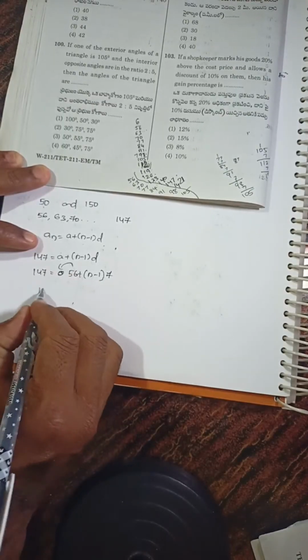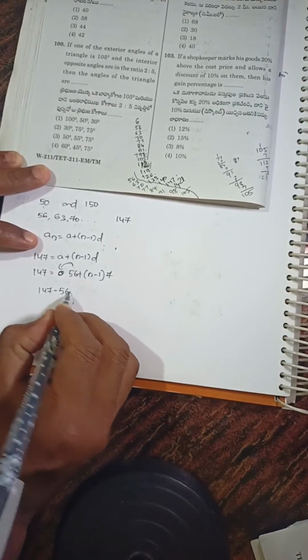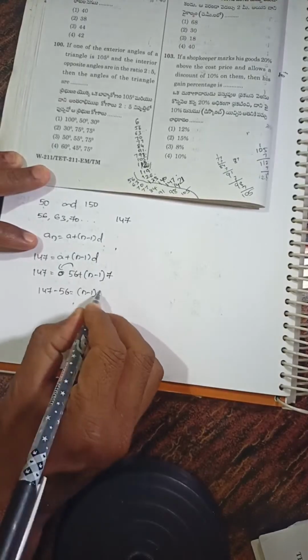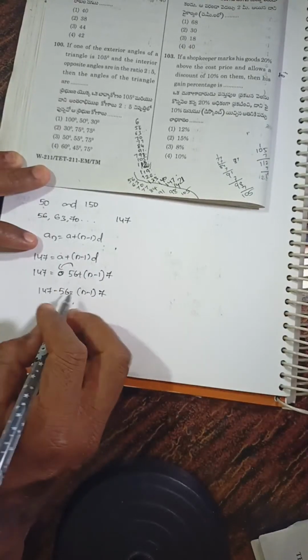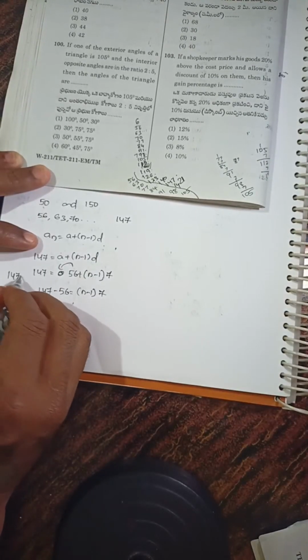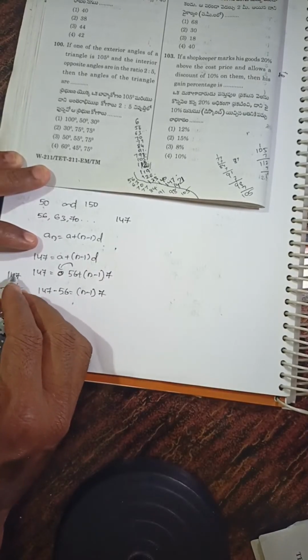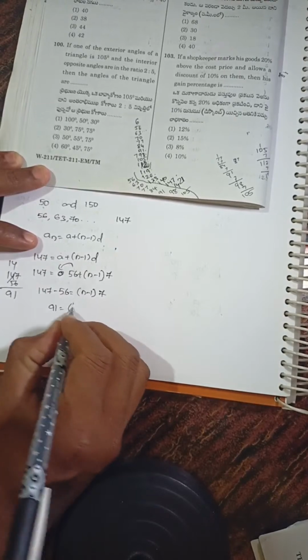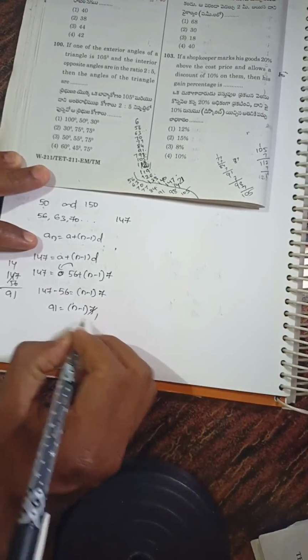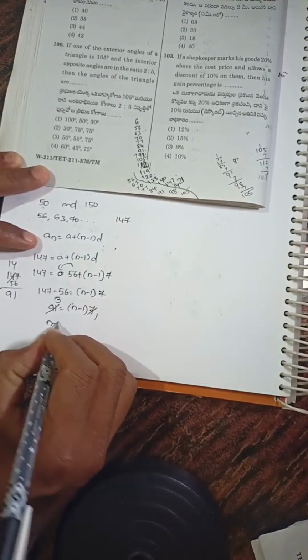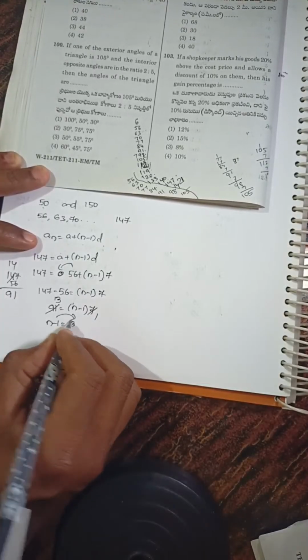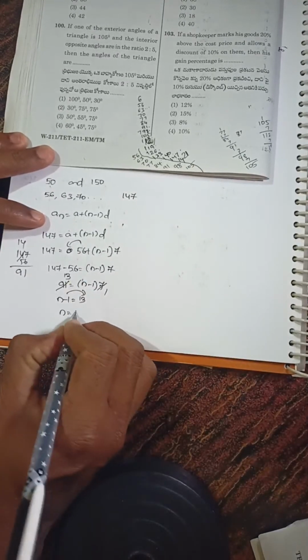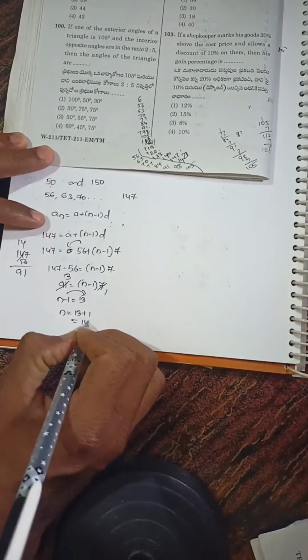Now take this side: 147 minus 56 is equal to n minus 1 into 7. 147 minus 56 gives 91. So 91 equals n minus 1 into 7. 7 13s are 91, so n minus 1 is equal to 13. Taking minus 1 to the right-hand side, n becomes 13 plus 1, which is 14.